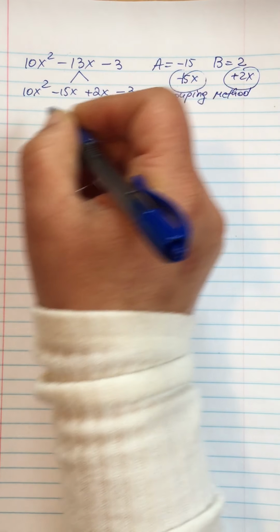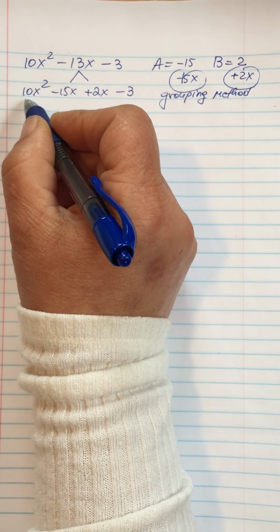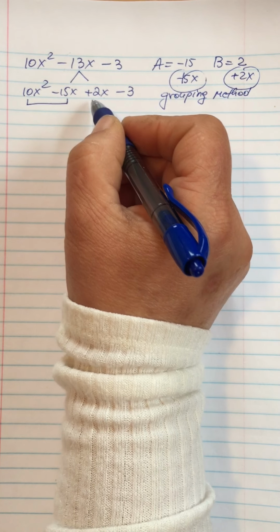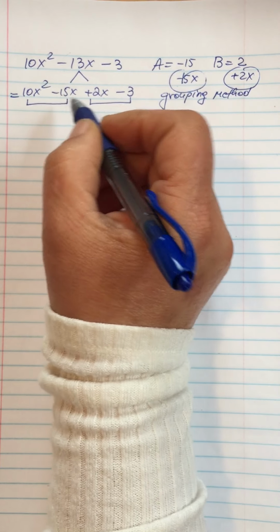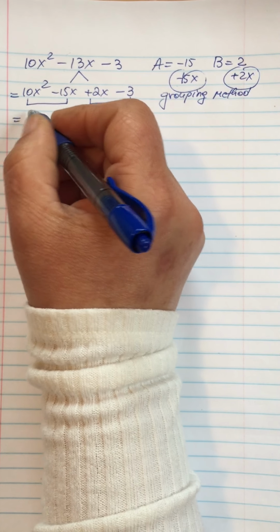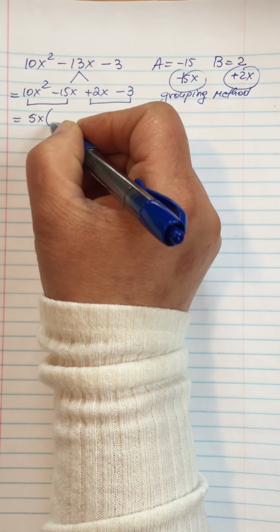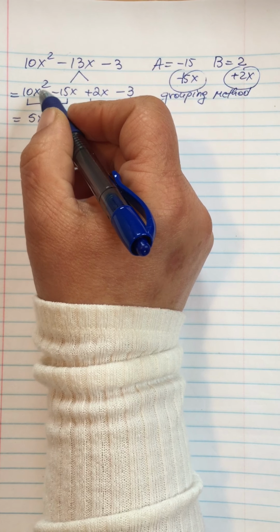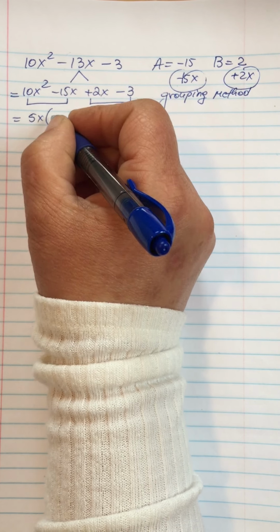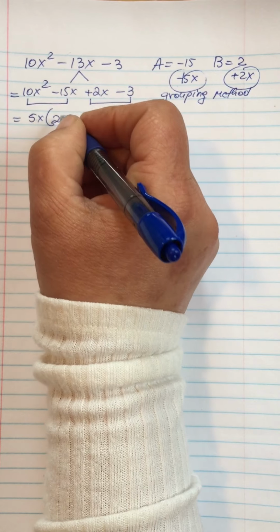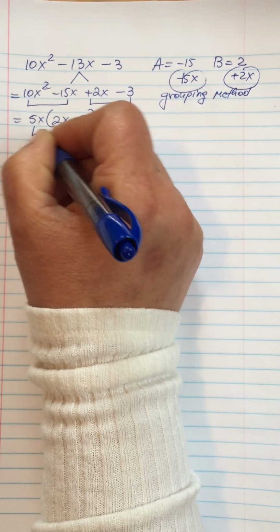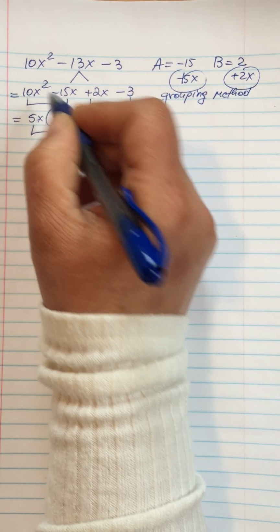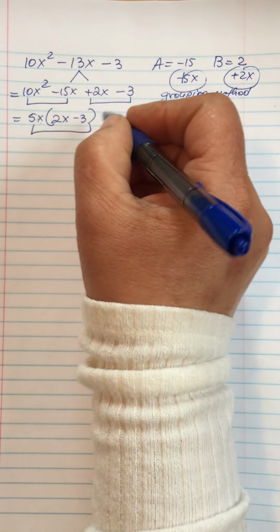And you know how to factor a polynomial with 4 terms. What we do, we group the terms and then factor each group. Here the common factor is 5x. Open parentheses, here is left just 2x, 10 divided by 2 is 5, 2. From 2x, 1 is outside. Here is left just 3. Check. 5x times 2x is 10x squared. 5x times 3 is negative 15.